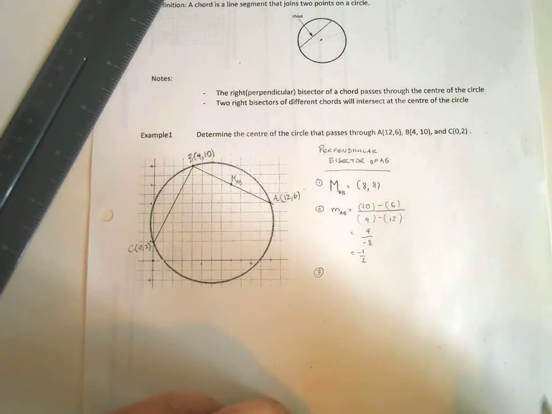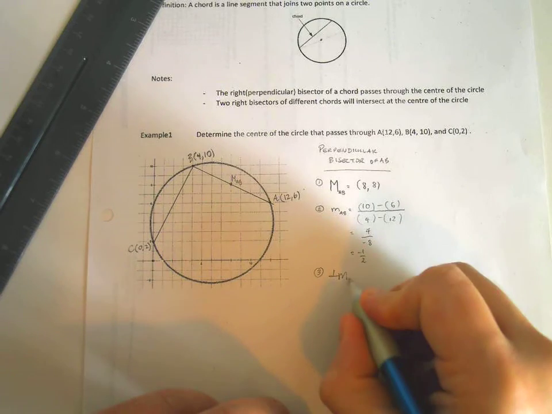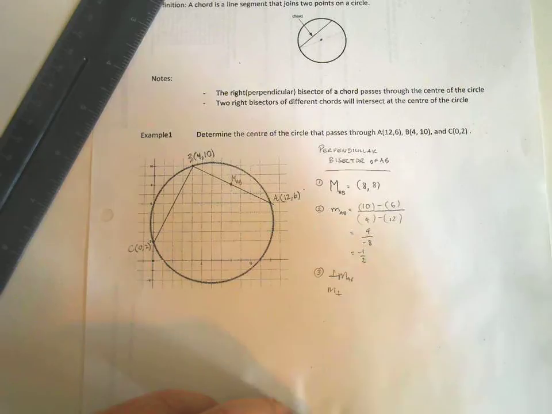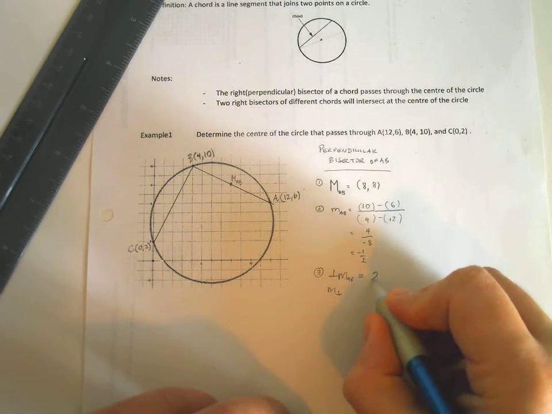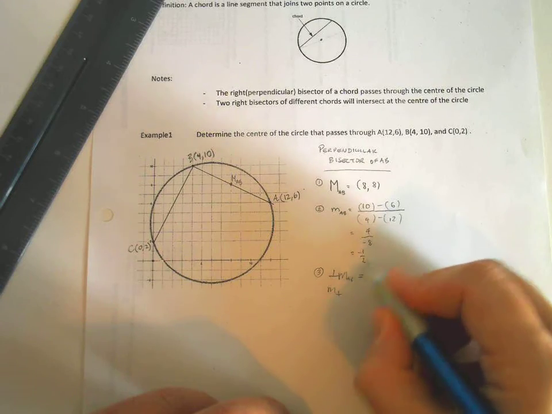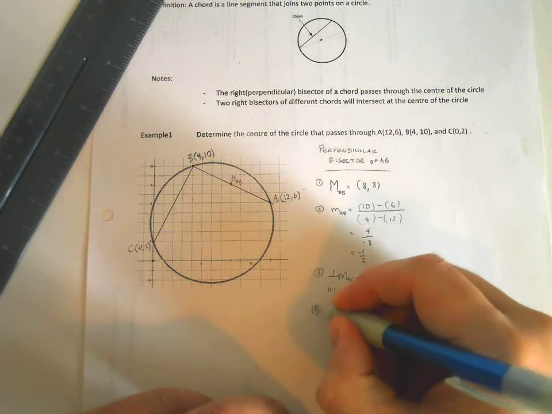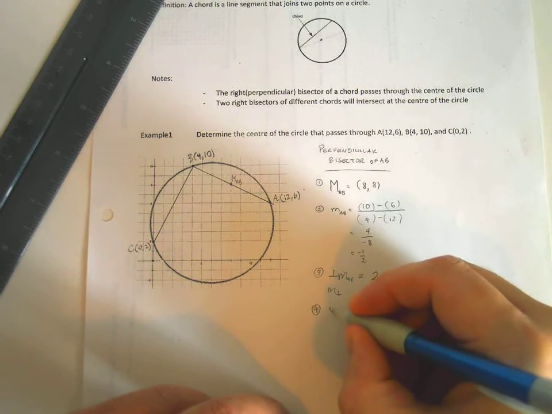Step 3, what I'm going to need is the perpendicular slope for AB. So you write it like that, or I've seen some people write it like that. It really doesn't matter. But what I'm going to do here is then take the negative reciprocal, so flip that and change the sign. So that's going to be the slope that I'm going to want. And then step 4, let's get the y-intercept.